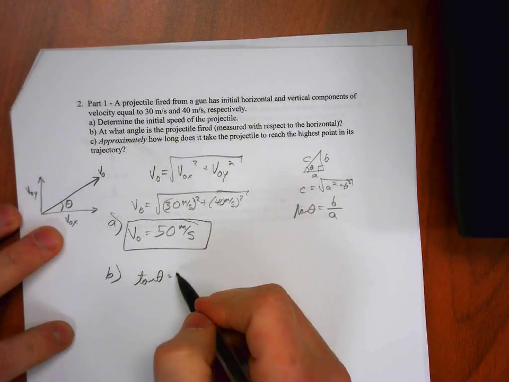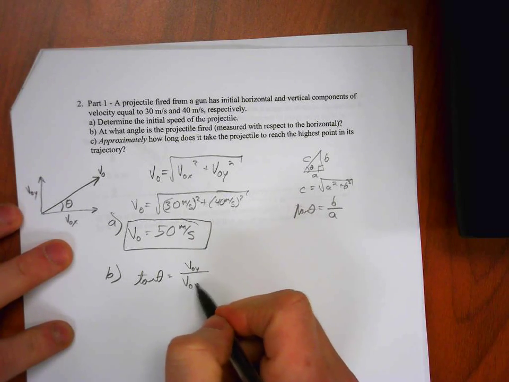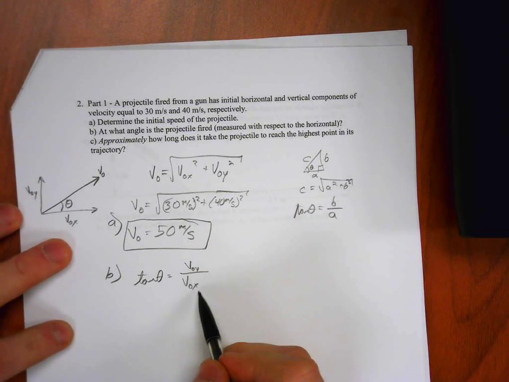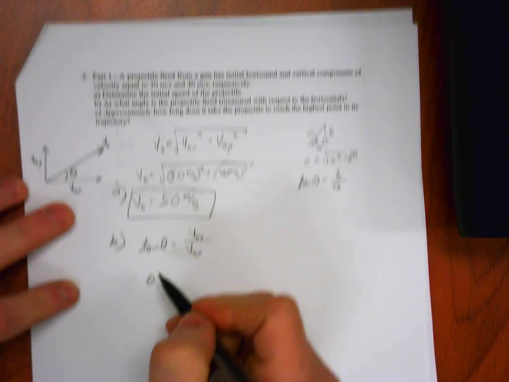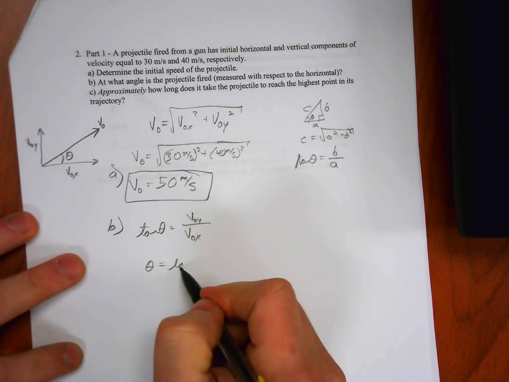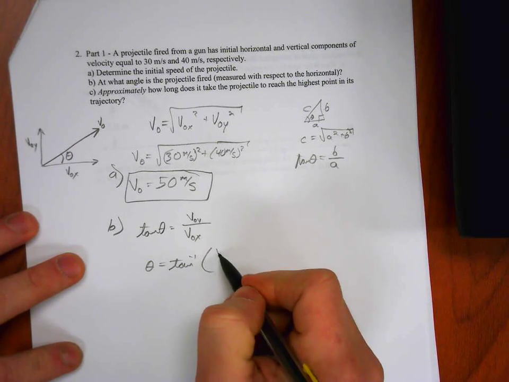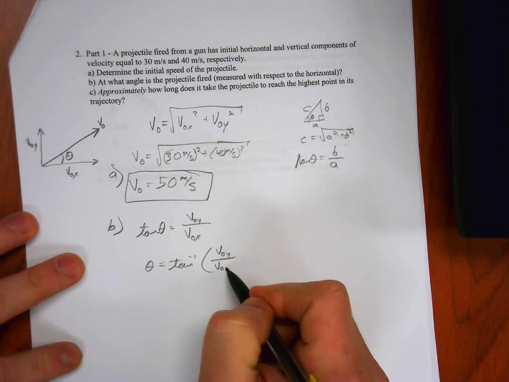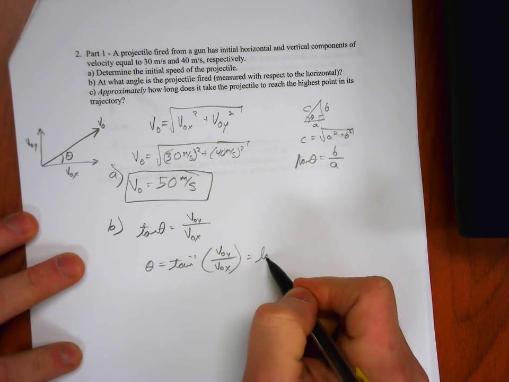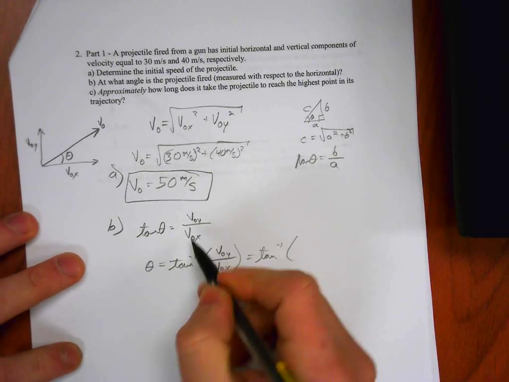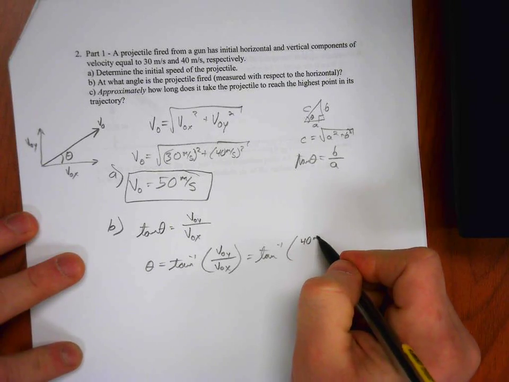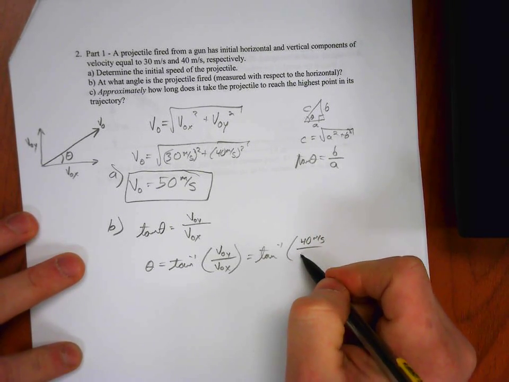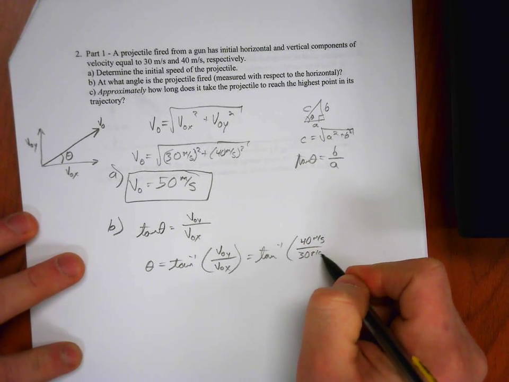In this case, the opposite is V naught y, and the adjacent is V naught x, the y component of the initial velocity and the x component of the initial velocity. And to solve for theta, we'll just use the inverse tangent function. And we'll put in our numbers. In the y direction it's 40 meters per second, and in the x direction it's 30 meters per second.